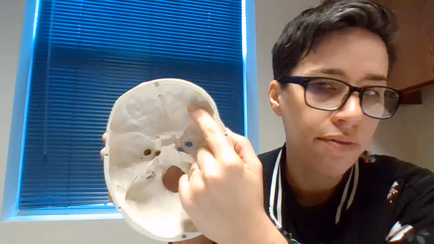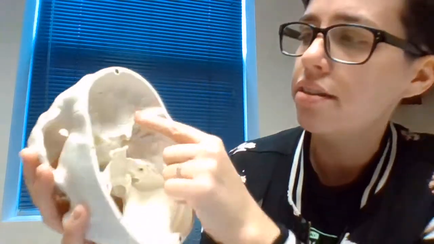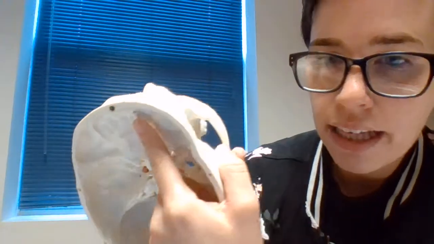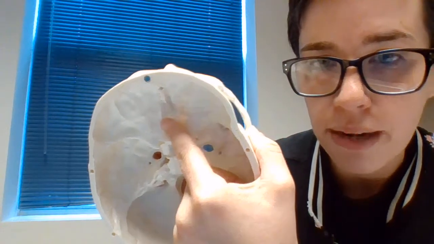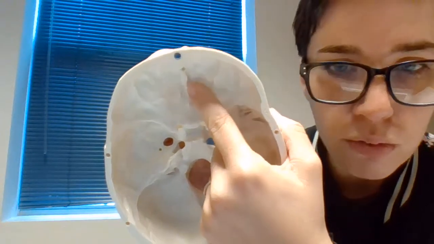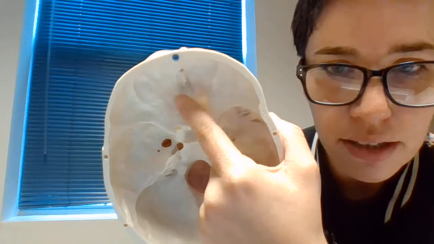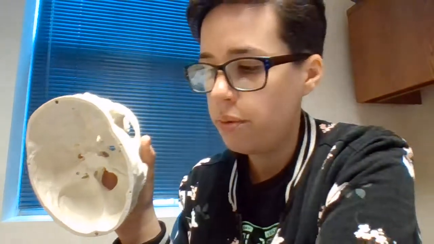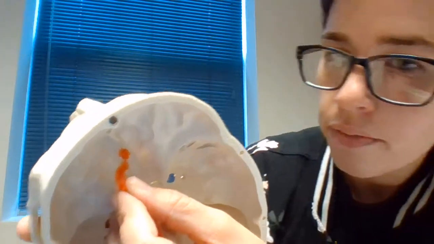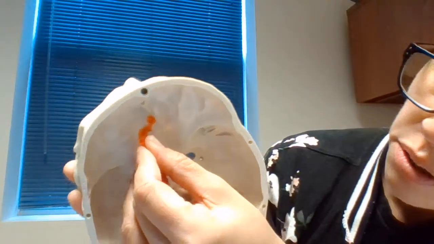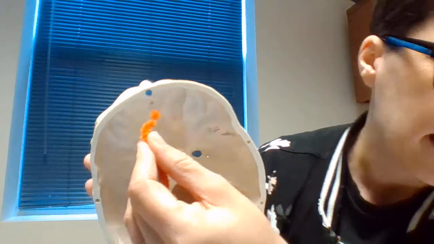On the ethmoid bone, you have some structures. You have the crista galli, which is right here. It's just this little crest. I'll point to it with my pipe cleaner. This little crest is the crista galli.